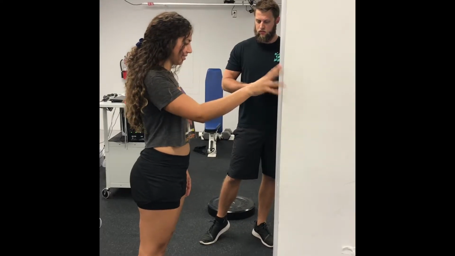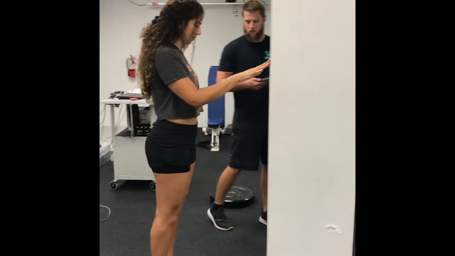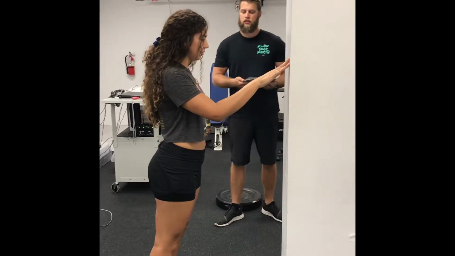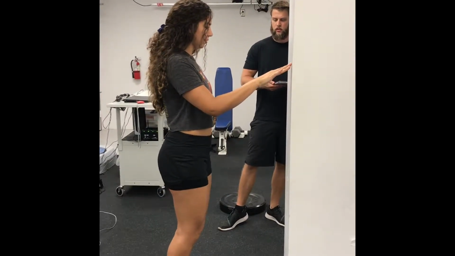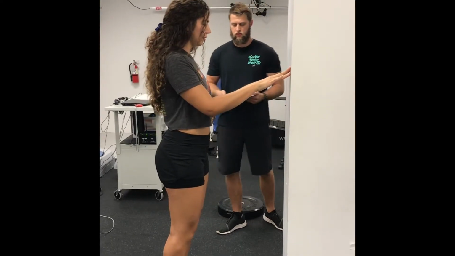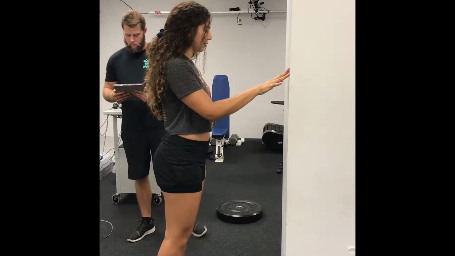Perfect. So go ahead and take a breather. Good. Okay. So this is your third set. You go 1, just like that. 2. Get a little slight bend in your knees. There you go, just like that. Not too much. You just don't want to lock that knee. 4, 5. Perfect.